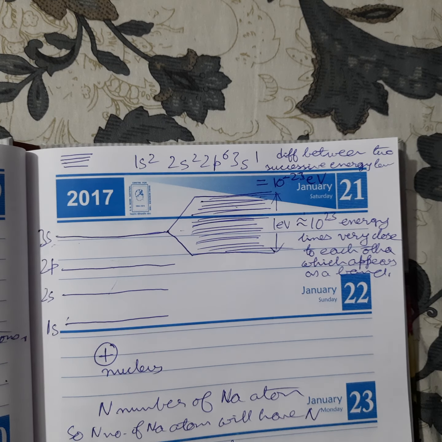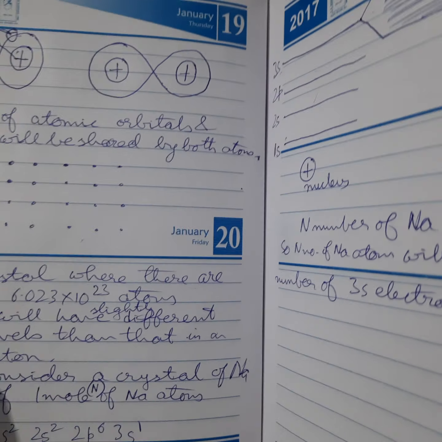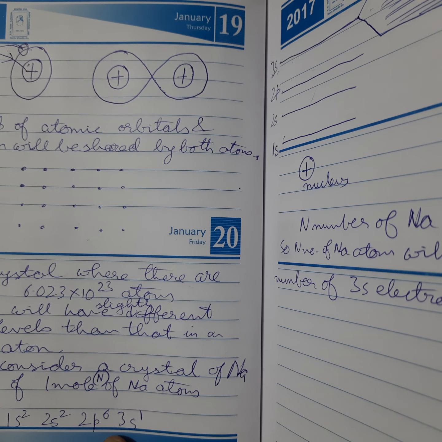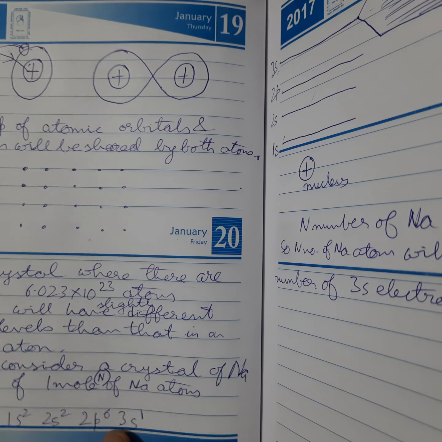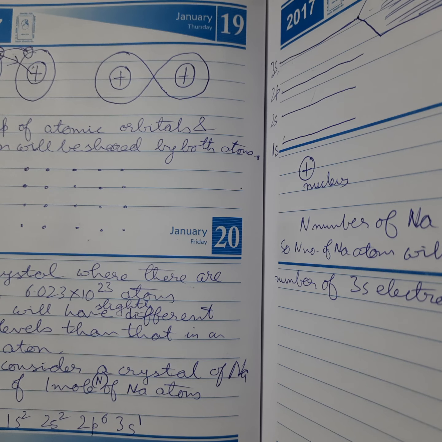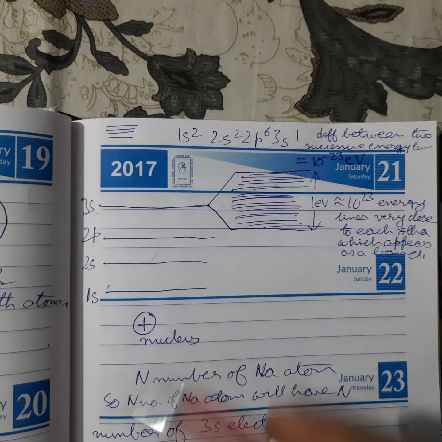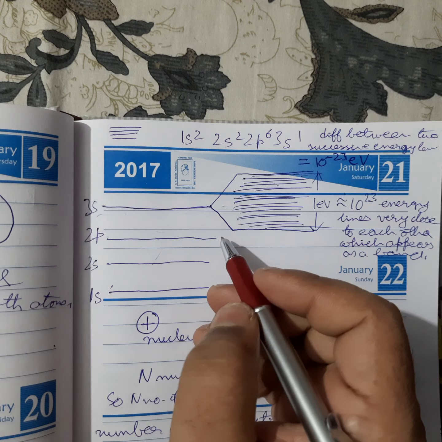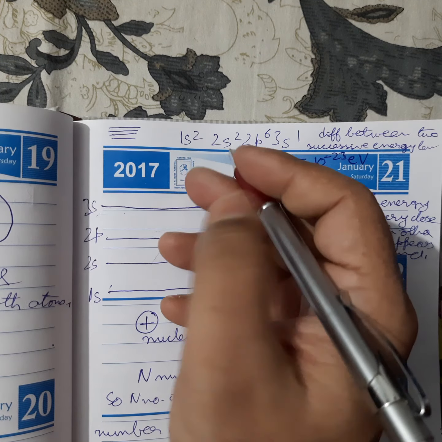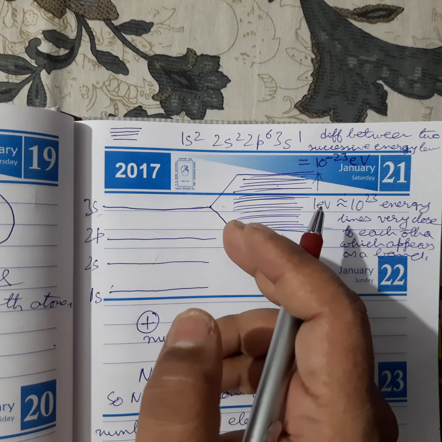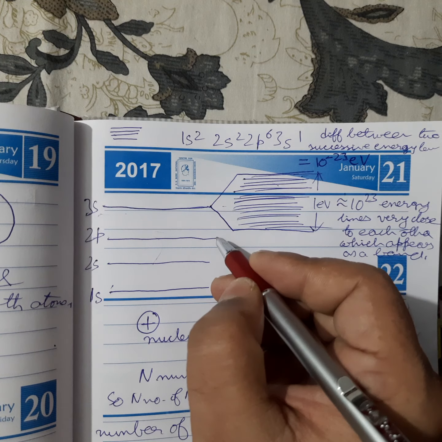Similarly, 2p will have how many electrons? Like this, 6 electrons. Okay, so there will be 6n, right? Now here the interaction will be a little bit less than 3s, because this is a little bit of an inner shell. 3s is the absolute outermost shell. Okay, here the interaction will be a little bit less.